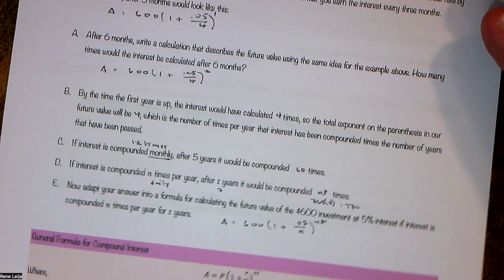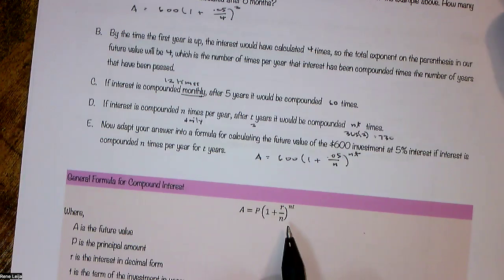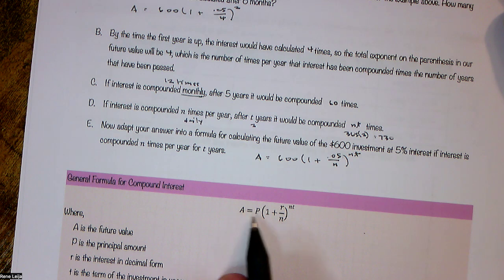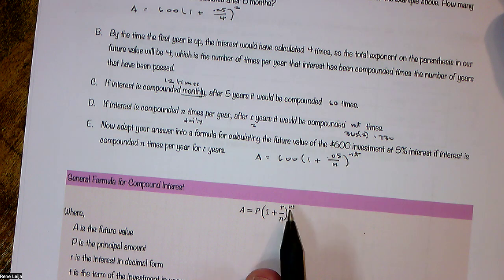So here's the general formula now. Our compounding interest formula would be P times 1 plus R divided by N, your rate divided by the compounding period, raised to the compounding period times T power.